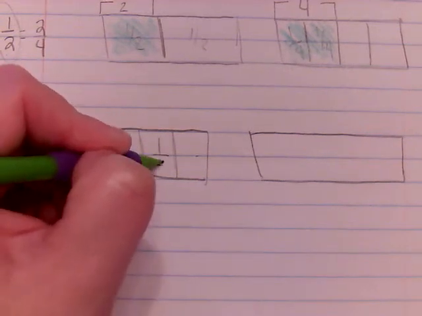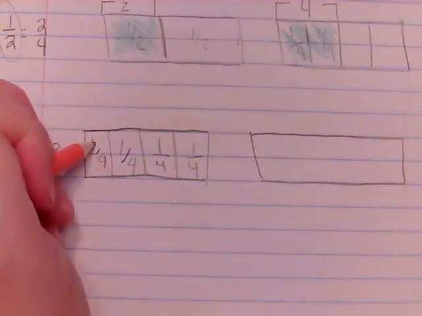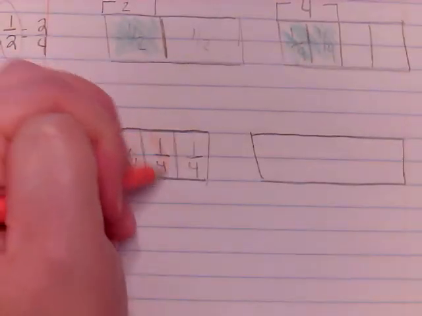Okay, so we're going to go down to the last one, and it says 3/4 equals 6/8. So the first one I'm going to represent is 3/4. I know that I'm going to have 4 equal parts, so I'm going to partition by using 3 lines to get 1, 2, 3, 4. And then I'm going to label them 1/4, 1/4, 1/4, and 1/4. And I'll shade them orange. I want to shade how many? 3. So I have 1, 2, 3.